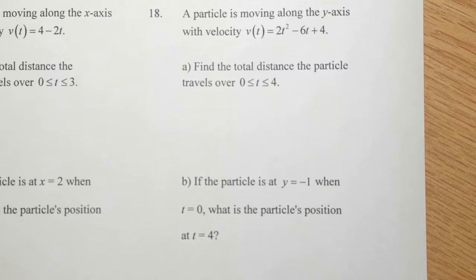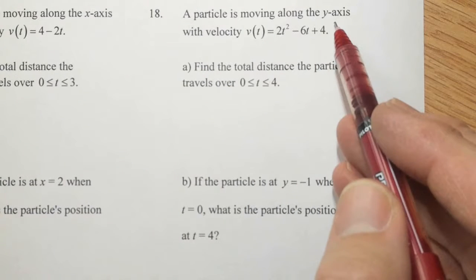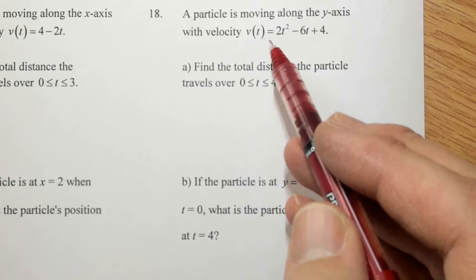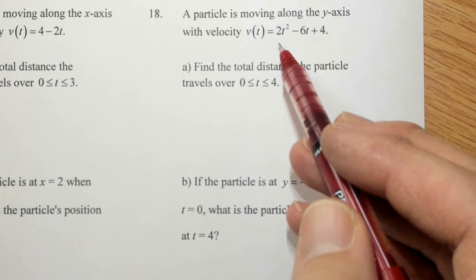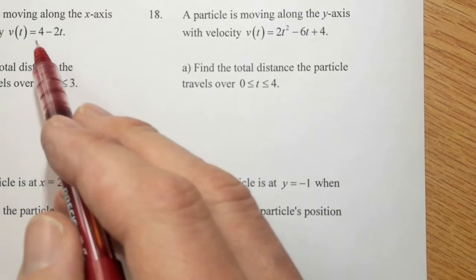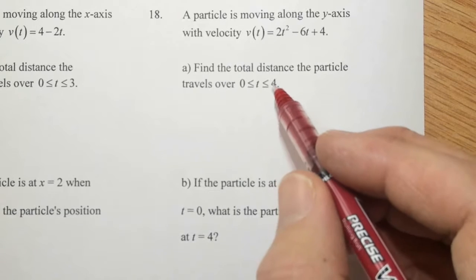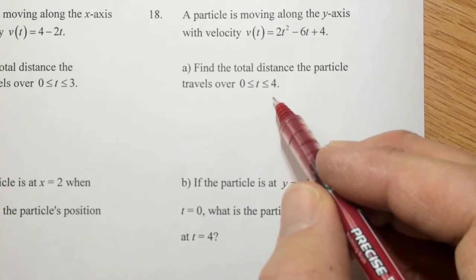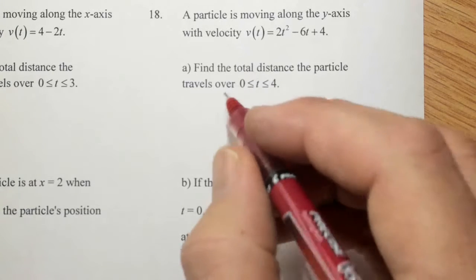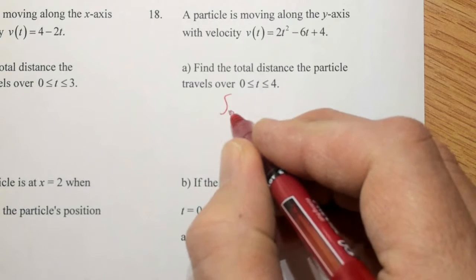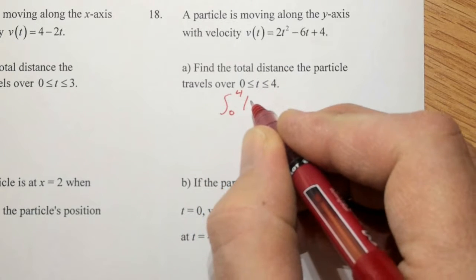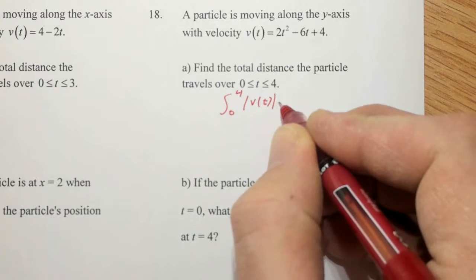Okay, let's see how you did. With example number 18, this time the particle is moving along the y-axis, but the velocity is still v of t. It's a quadratic instead of a linear function like it was in the previous example. We're interested in the total distance which the particle travels over the interval from 0 to 4. So that means we're looking at the integral from 0 to 4 of the absolute value of our velocity.